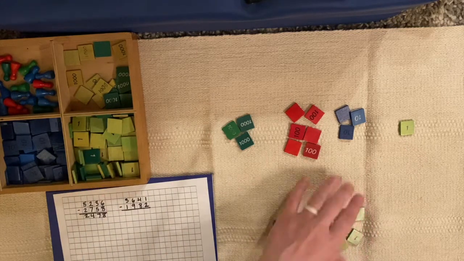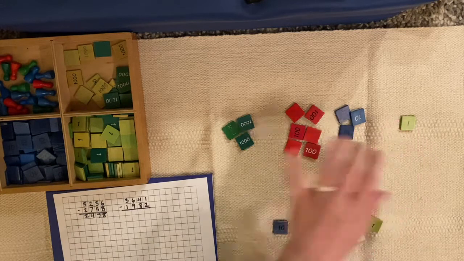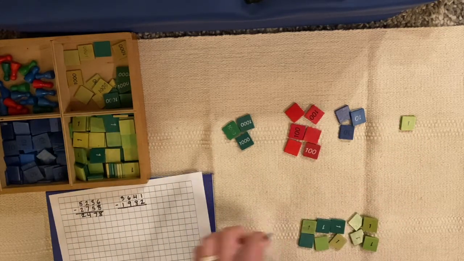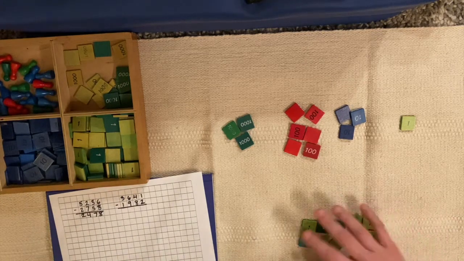Now, do you notice that I do my exchanges away from here? Because I don't want to accidentally not take out the right amount. What if I took out 9 and I forgot I had one? I wouldn't have the right number. So I always do my exchanges down below in a really organized way so that you don't accidentally get mixed up.